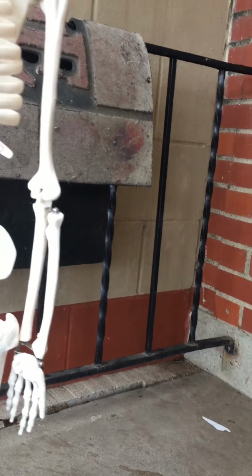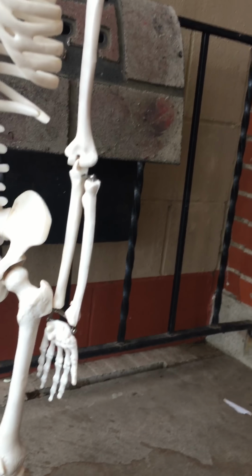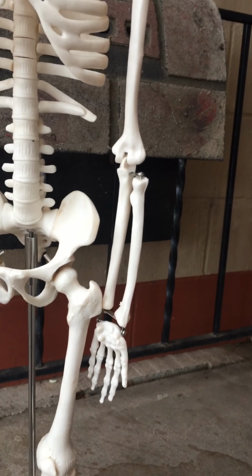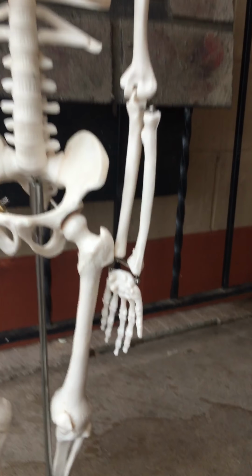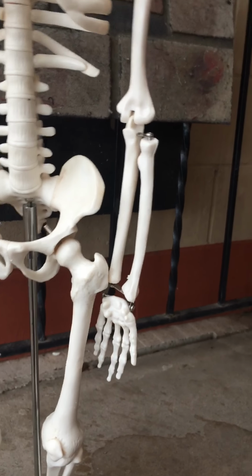The phalanges and metatarsals, in the fingers and toes, are where you're going to find long bones also. And the bones in the upper limbs, the humerus, radius, ulna, and metacarpals.